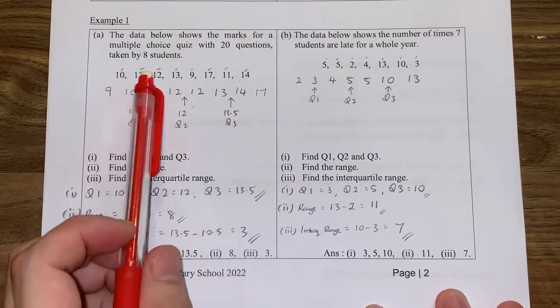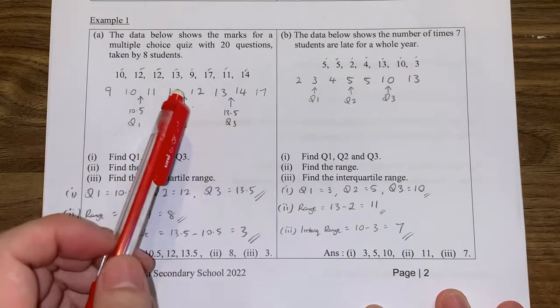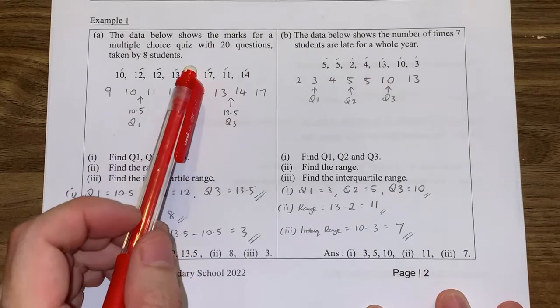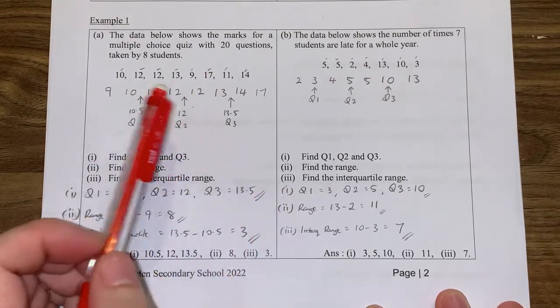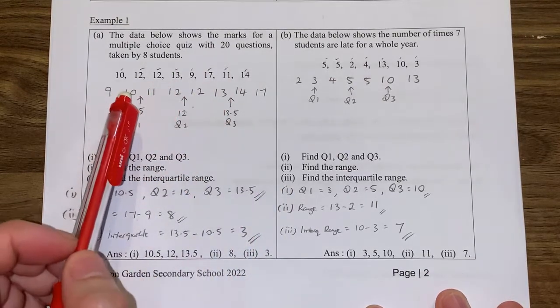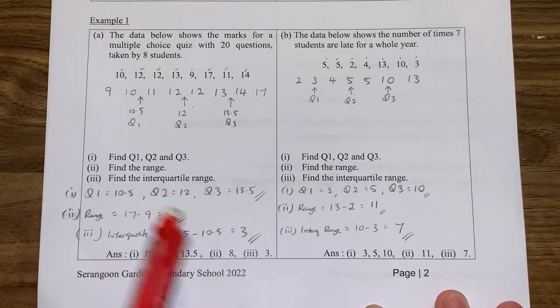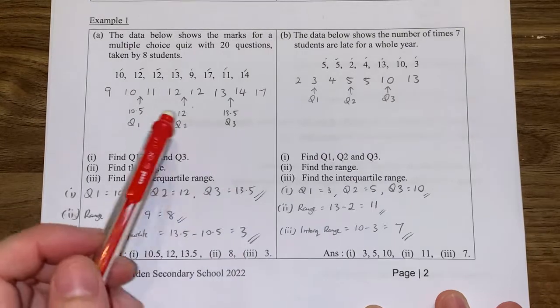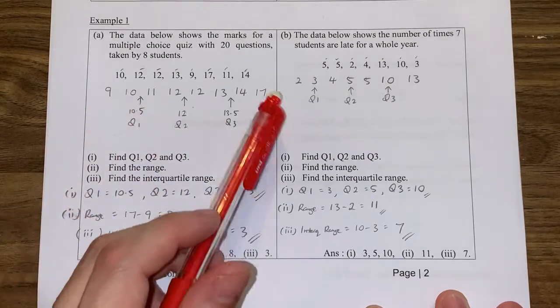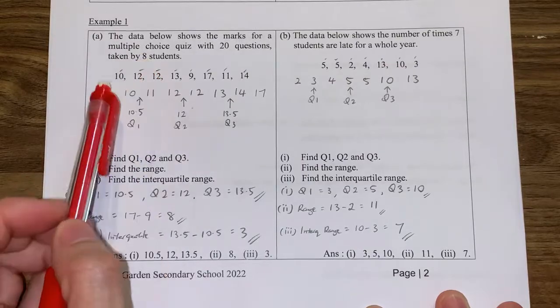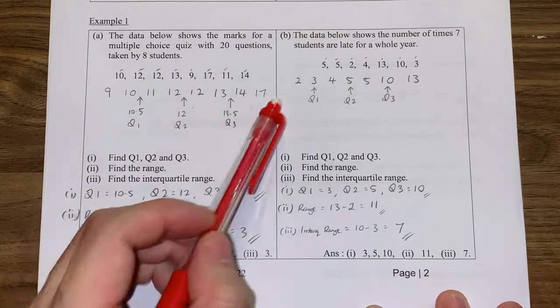You notice a lot of this marking here. What I was doing was, I look for the smallest, 9. I write 9, I put a tick on top. After that, I look for the next smallest, I put a tick on top, I write it down, so that I do not miss out any terms. Because if you make a mistake, you're finished, right? Of course, after that, I count how many terms and make sure it tallies. It should be 8, because they say 8 students. So 1, 2, 3, 4, 5, 6, 7, 8.